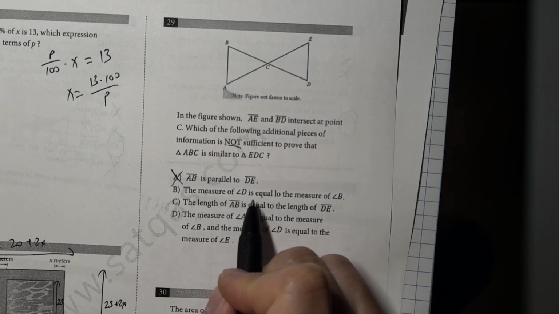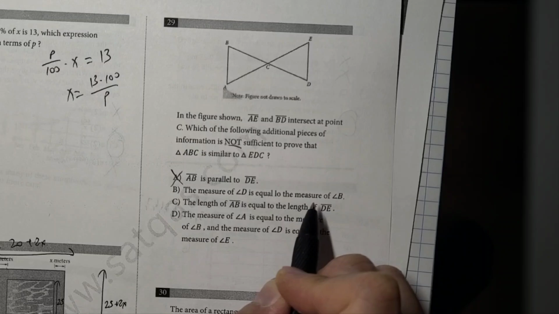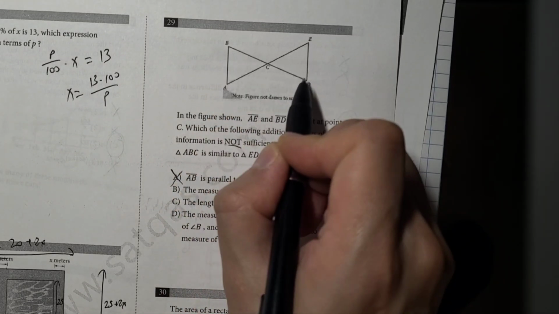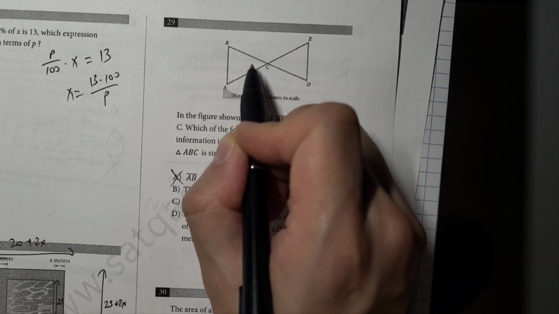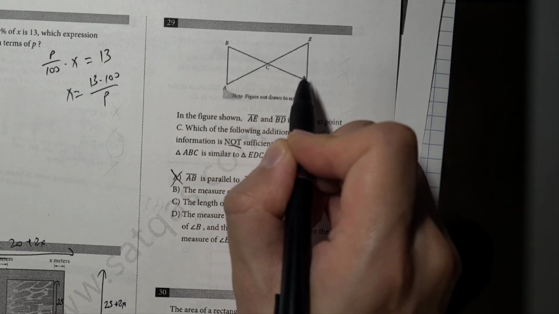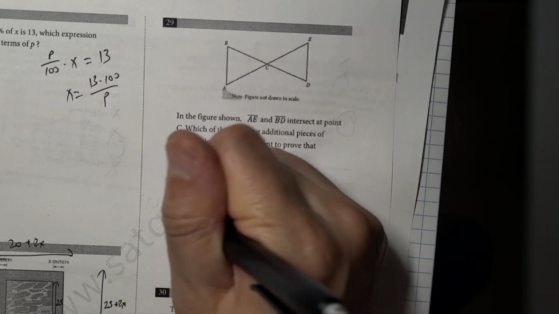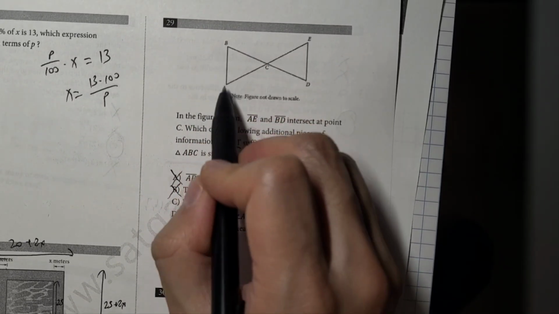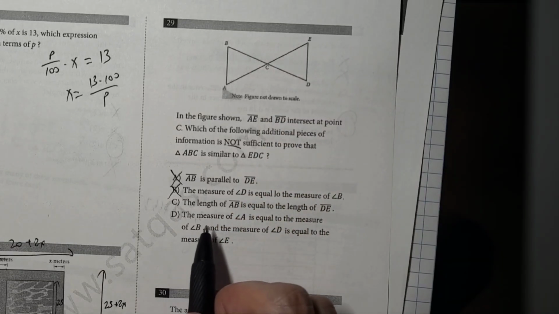Measure of D is equal to the measure of B. Is that enough? Well, that would be, because if this is equal to this, we know these are also vertical angles. Okay, so these must be congruent, and then these must be congruent, so we know the two angles. Third angle must be congruent as well, so similar triangles. Yes, that's good. Length of AB is equal to the length of DE. How would knowing the length help us? That won't really help, right? So let's keep that for now. It doesn't seem to be true.